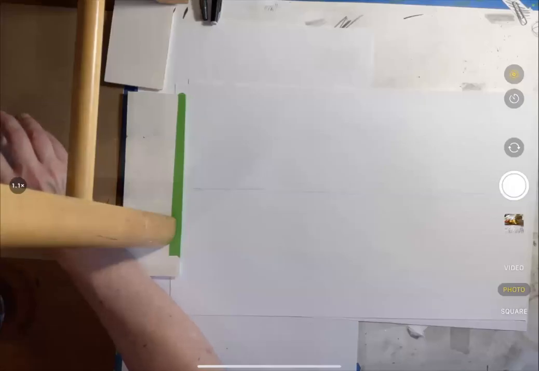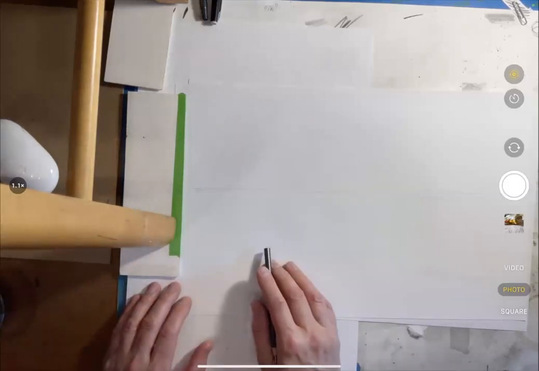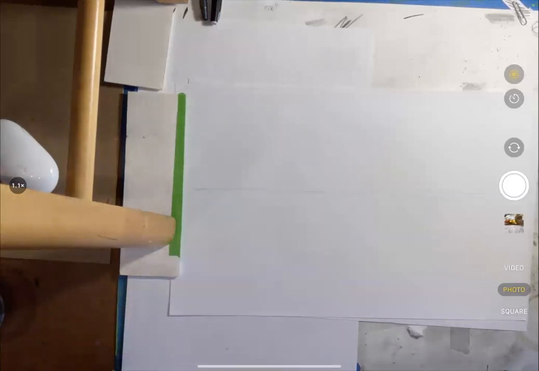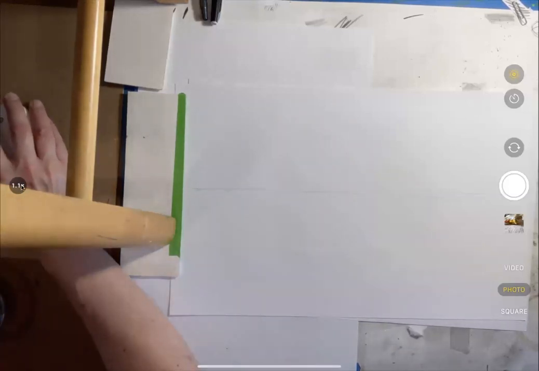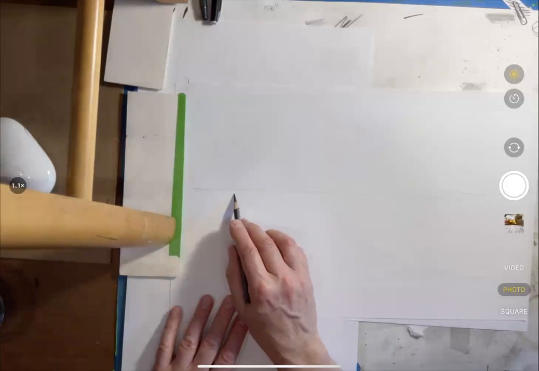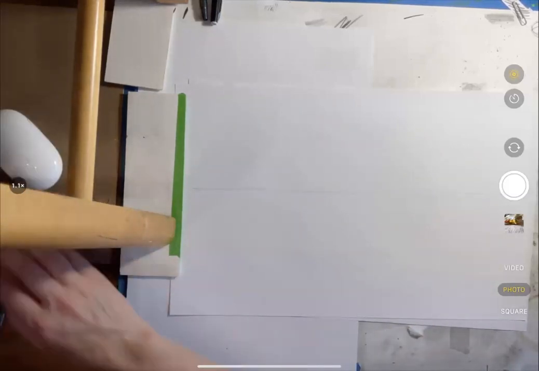There we go. Why is that? I'm sure it's saying it's 1.1 times speed, but all right. All right, I see this.